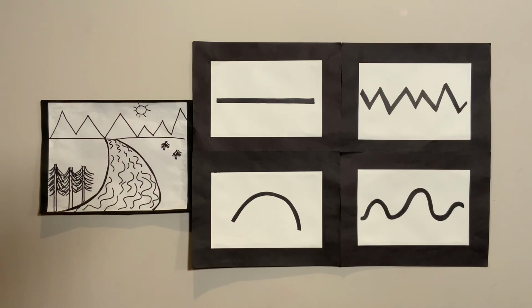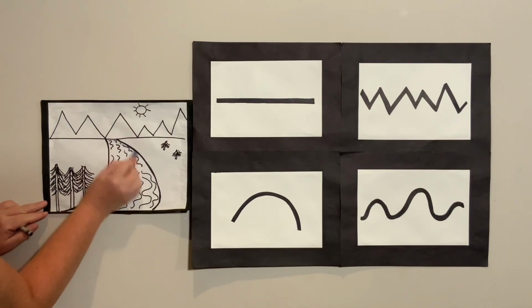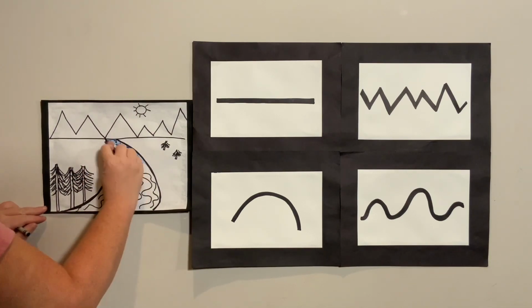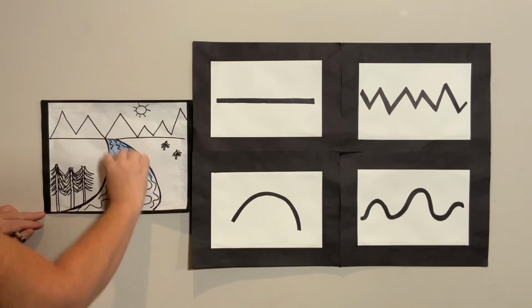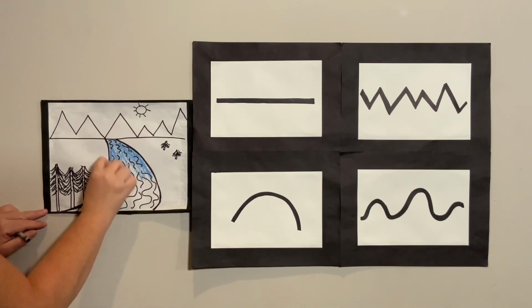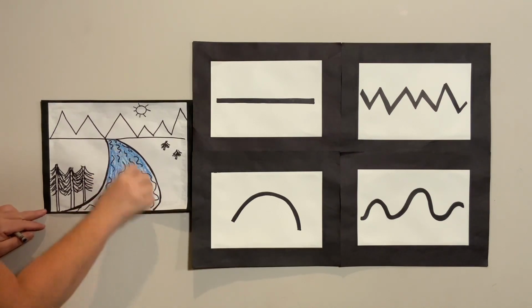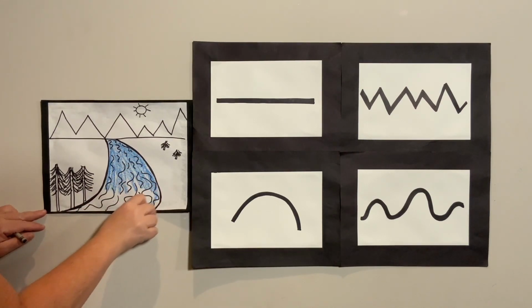So now what I'm going to do is start adding color. I want my picture to make sense. Now I'm going to be going quickly because I have a certain amount of time, but you may have more time than me. And if you're in class right now watching this, you can always take your picture home and finish coloring at home, okay?